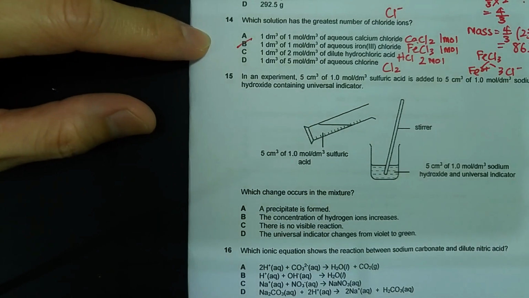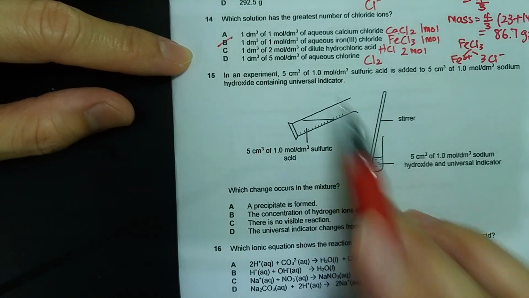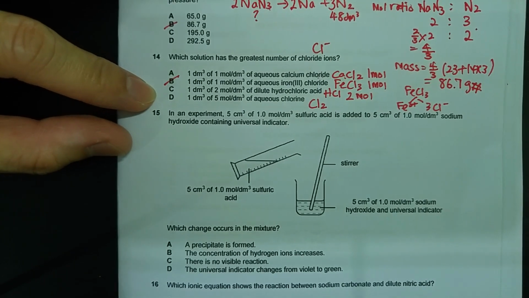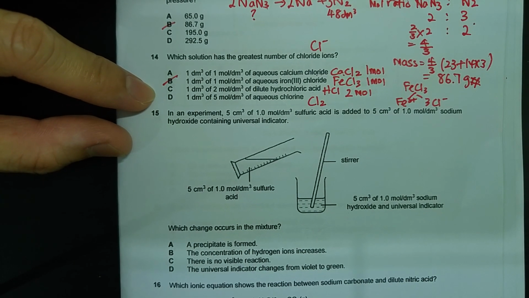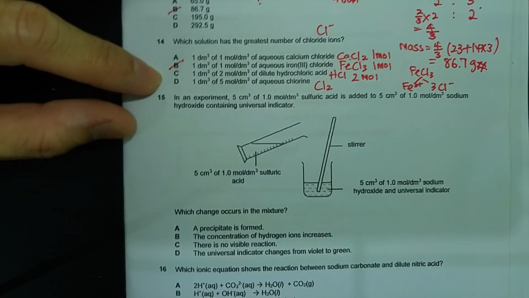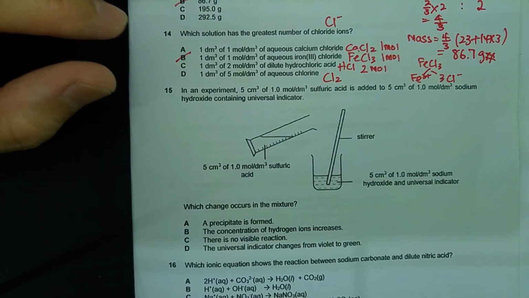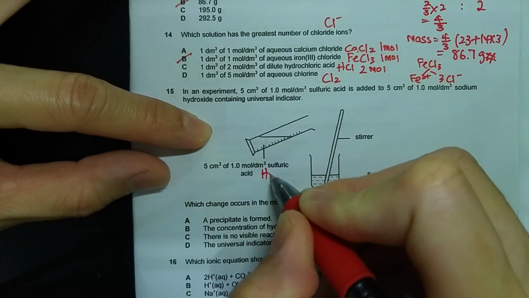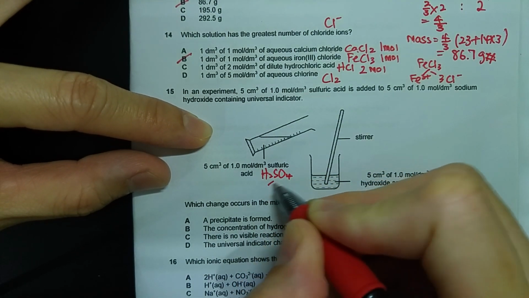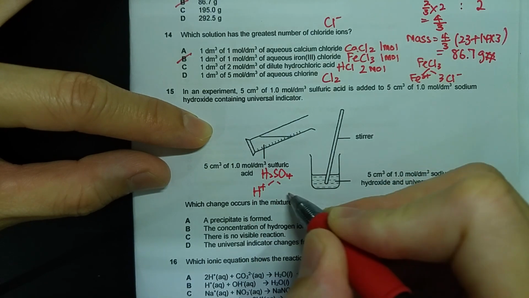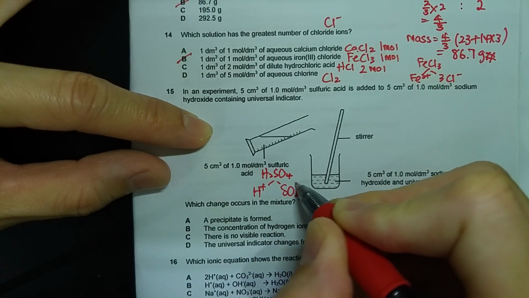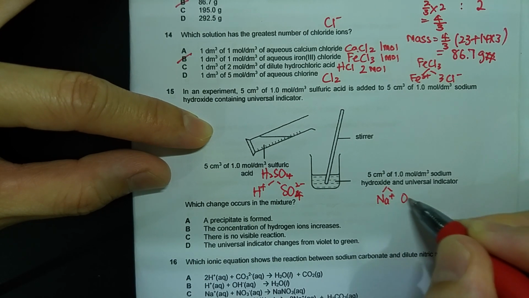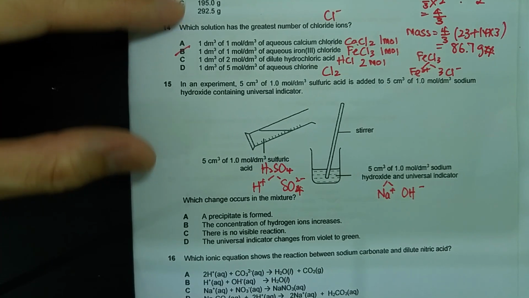Okay, number 15. In an experiment, 5 cm cube of 1 mole per dm cube sulfuric acid is added to 5 cm cube of 1 mole per dm cube sodium hydroxide containing universal indicator. Which change occurs in the mixture? So this sulfuric acid, H2SO4, consists of H plus ion and sulfate ion. This one, sodium hydroxide, Na plus, OH minus.